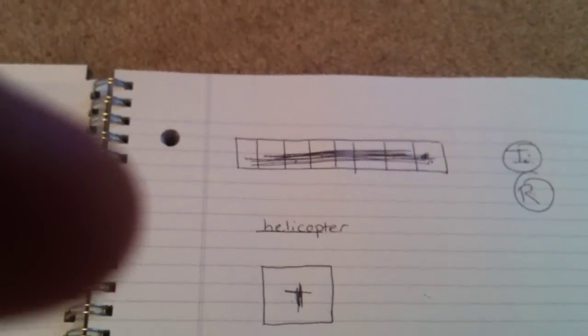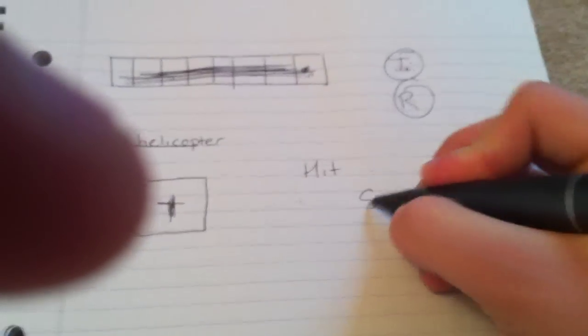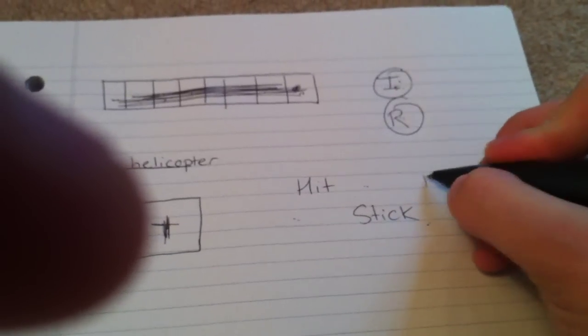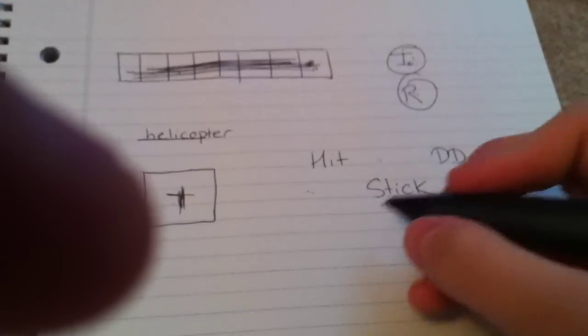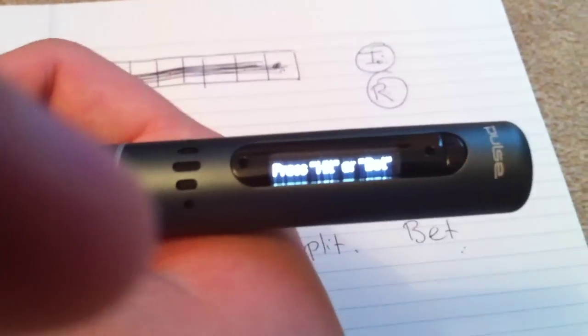To begin, create your game controls. Okay. Draw a hit button, followed by a double tap. Draw a stay button, followed by a double tap. Draw a double down button, followed by a double tap. Draw a split button, followed by a double tap. Draw a bet button, followed by a double tap. That's it. Now you're ready to play.